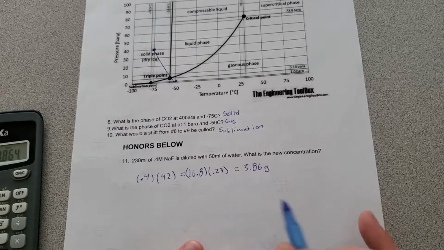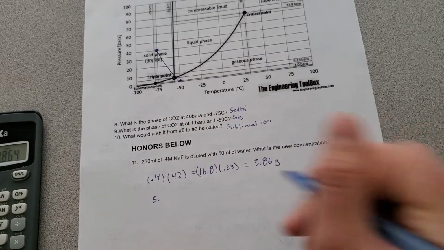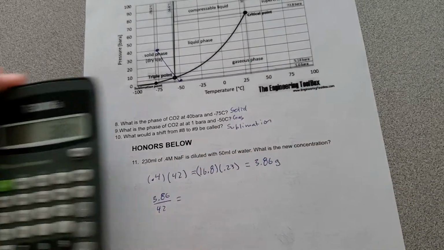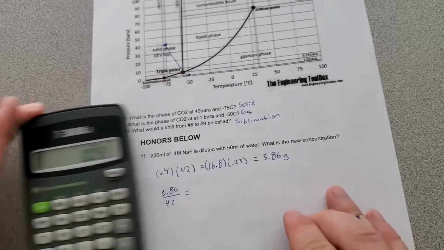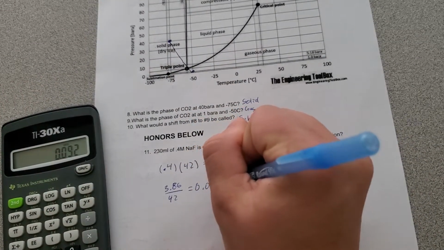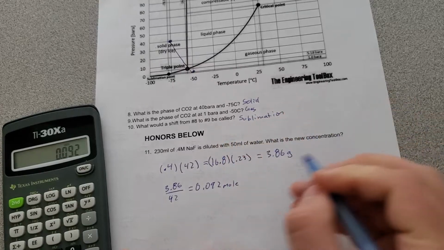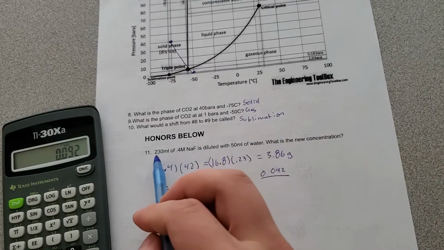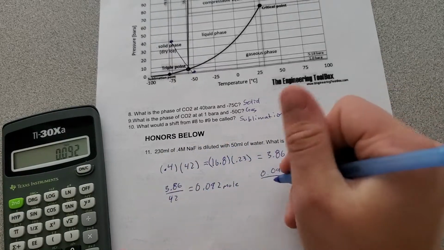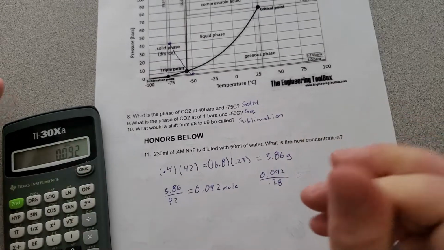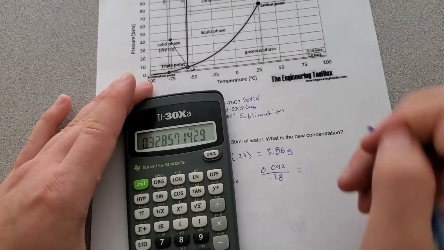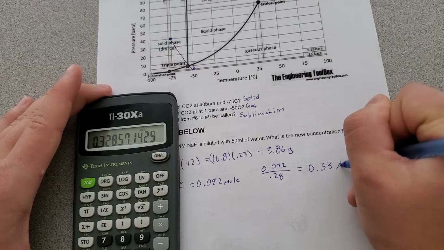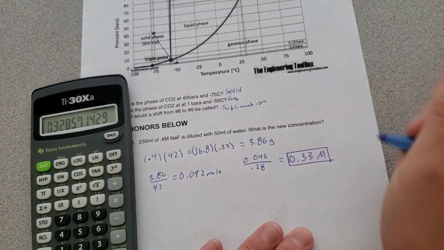Now let's find how many moles this is. 3.86 divided by 42 is 0.092 moles. Now we do 0.092 divided by the new volume, 230 plus 50, which is 0.28 liters. That gives us a 0.33 molar solution.